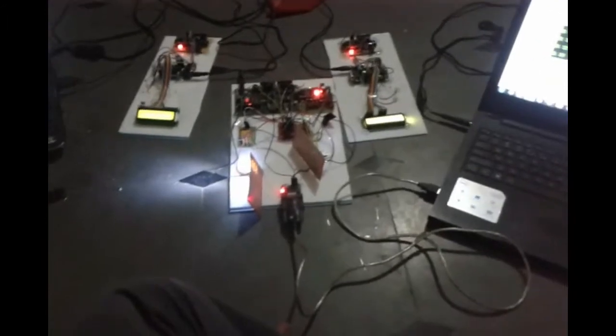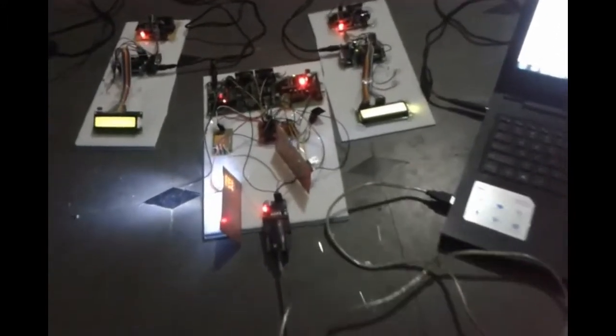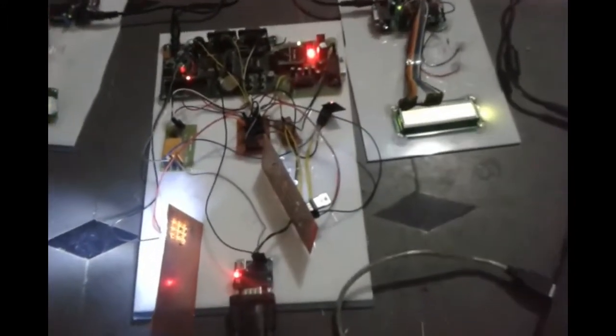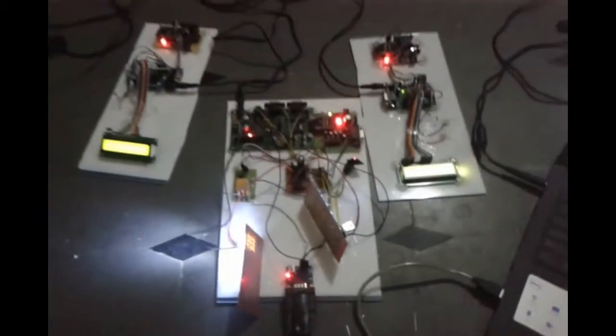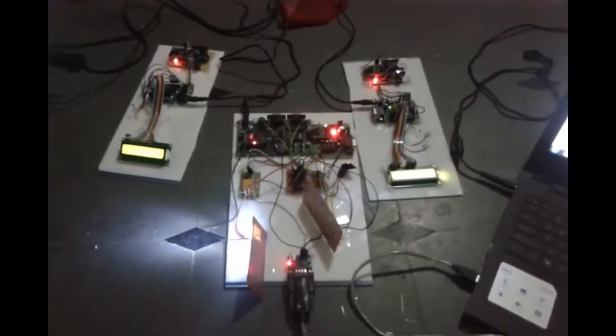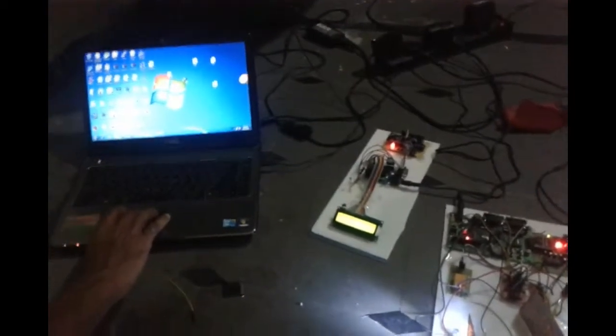Next, let us show how this sends the data to the cloud using Wi-Fi. For this we need to make a small setup in the configuration of the internet router. Basically the router should be configured, or if you don't have a router, you can make your laptop a hotspot which has internet and set the settings like this.